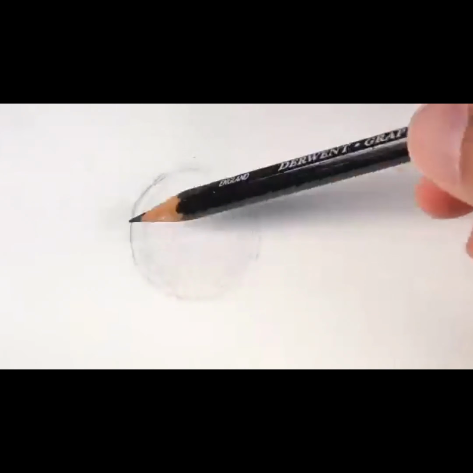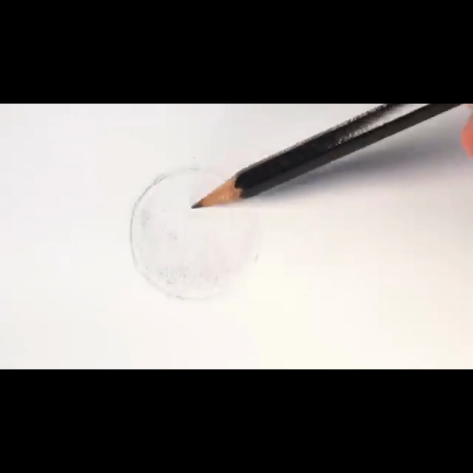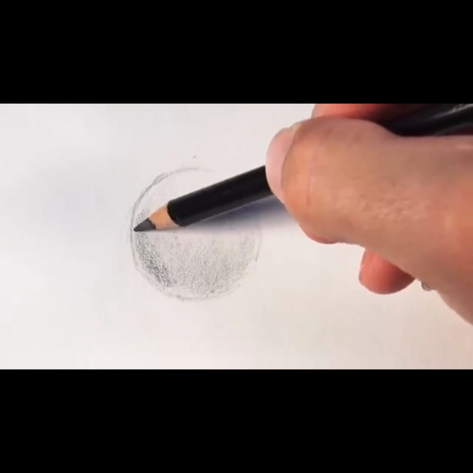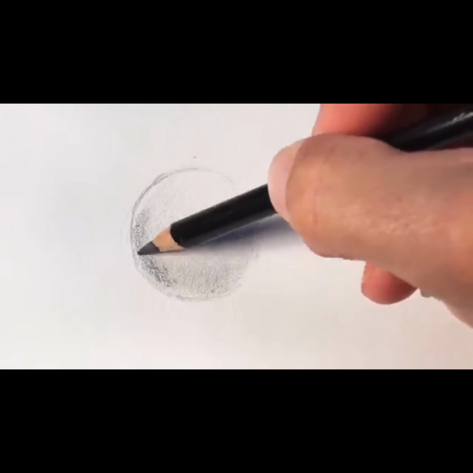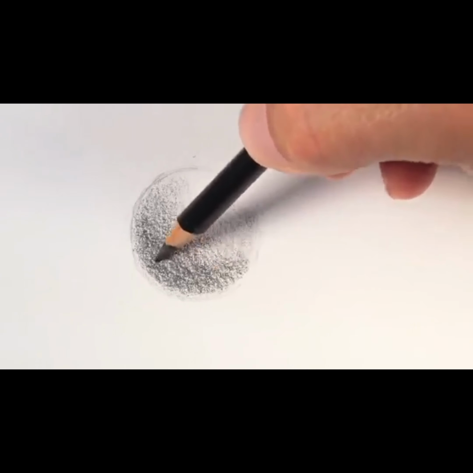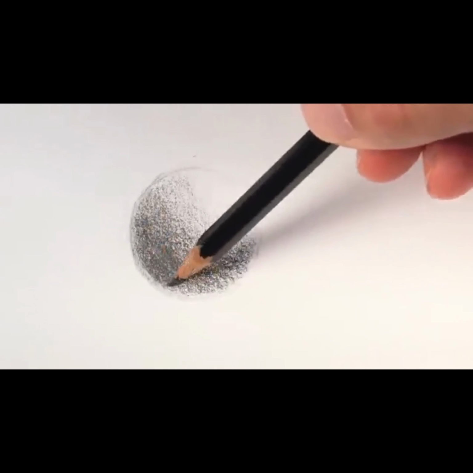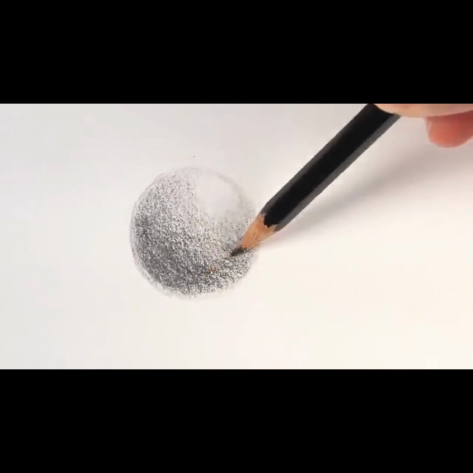I'm going to start in the area of core shadow, and I'm just going to use an H pencil initially. I'll fill in almost the entire sphere with an application of this H pencil. Then I'll go back with a softer graphite pencil. In this case, I'm using a General's Layout pencil, which is about equivalent to a 4B pencil, and progressively darken the area of core shadow.